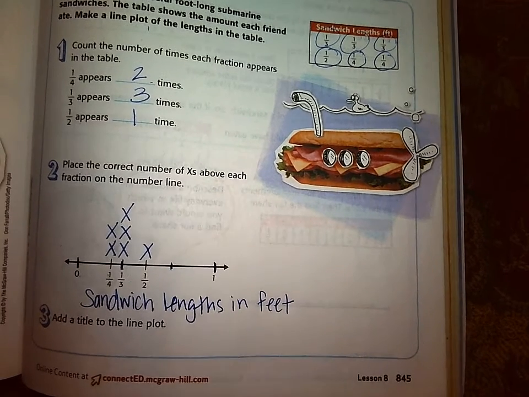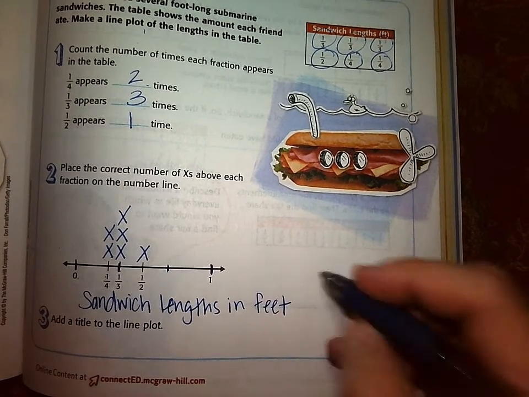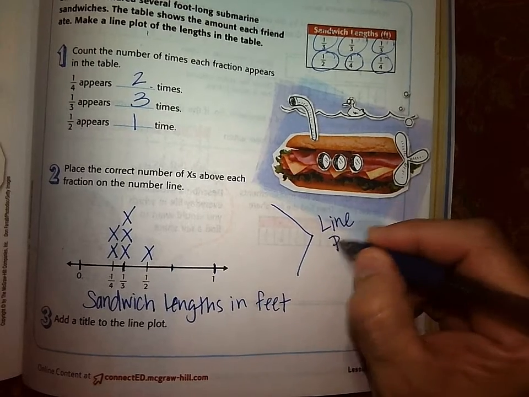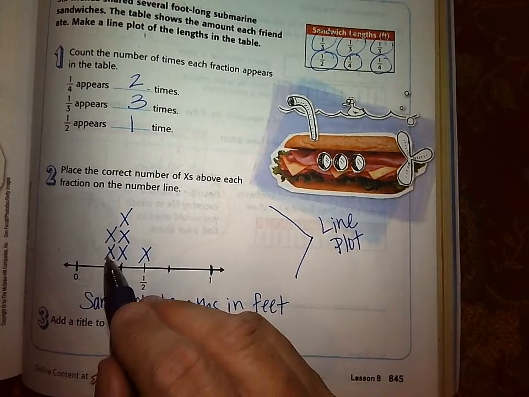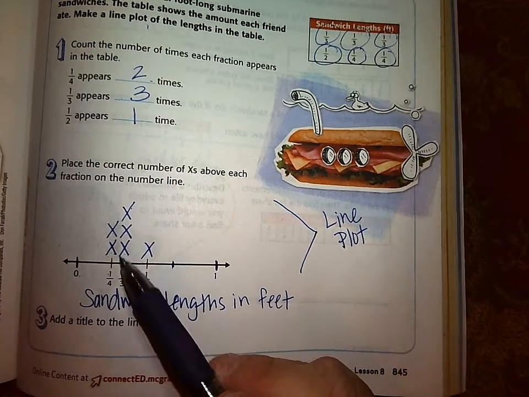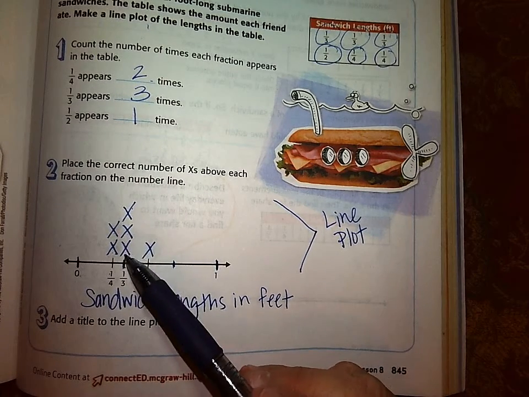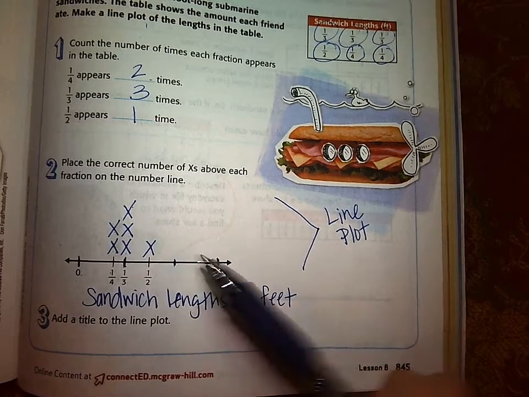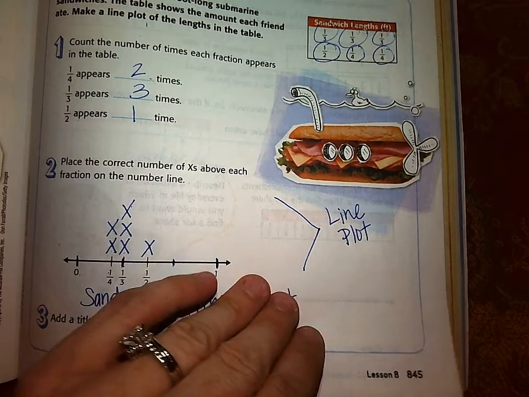This type of diagram here is called a line plot. And we're plotting how many times we've used that number. So you can glance and see that 1/3 was used 3 times, the most. Then next was 1/4, and the last was 1/2.